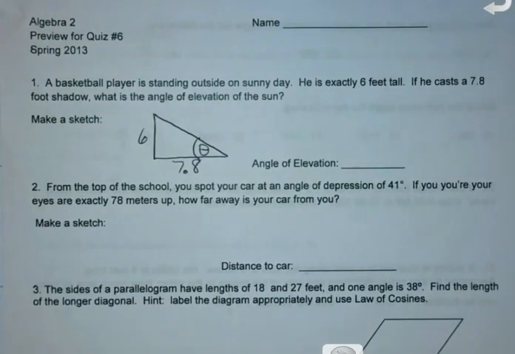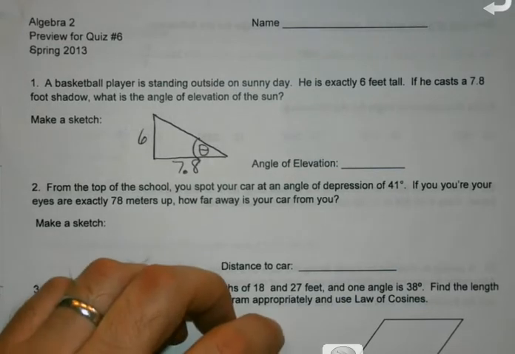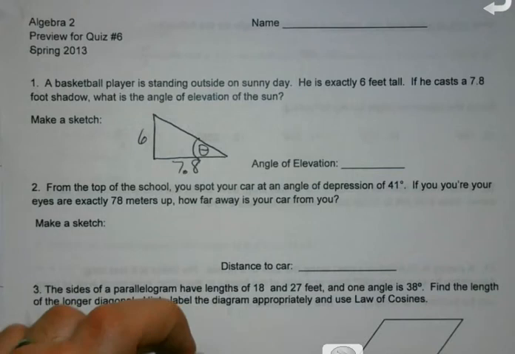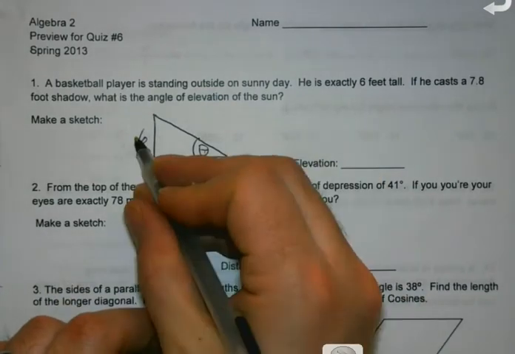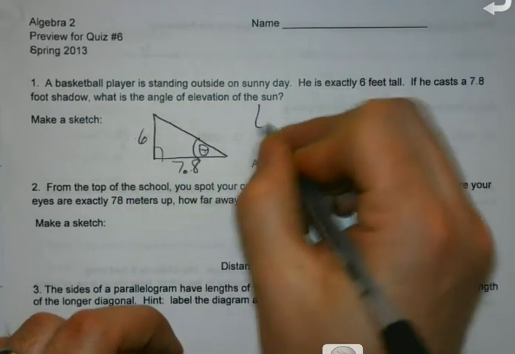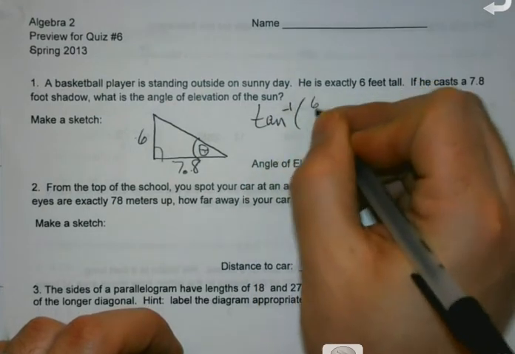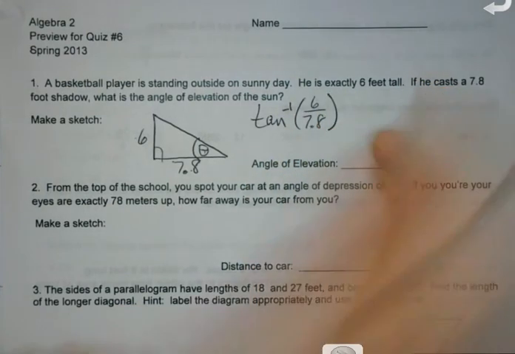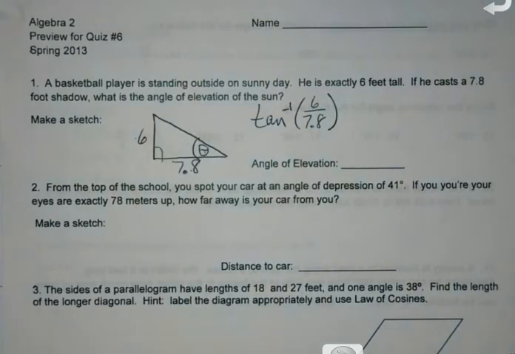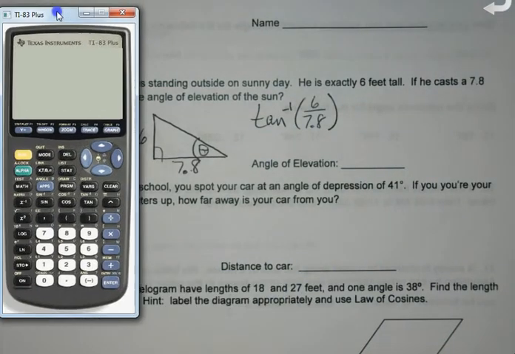of the sun? Because again, remember, when you're looking for elevation, think of it like you're looking up. Depression, you're looking down. Elevation, you're looking up. So, which trig function would I be using? Tangent, because it's opposite and adjacent. And since I'm looking for an angle, remember, I'm going to take that fraction, and I can either put it in its fractional form, like it is currently.